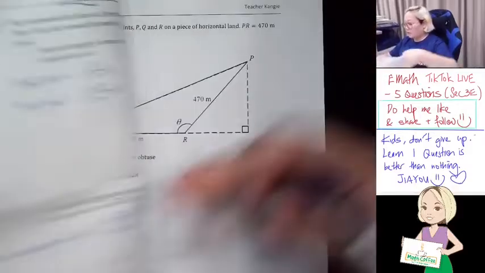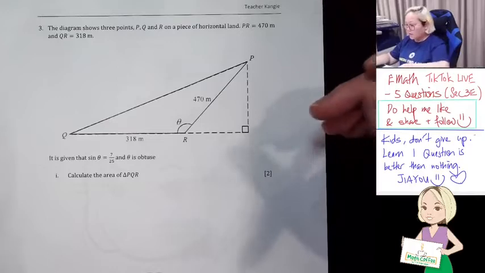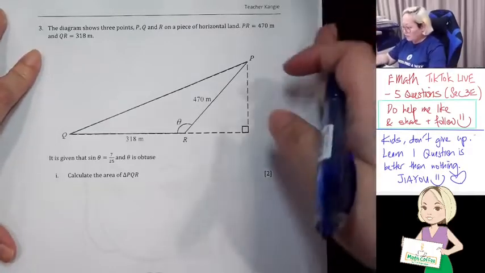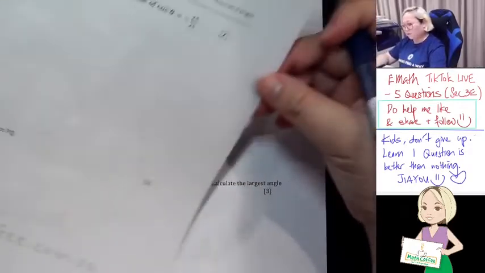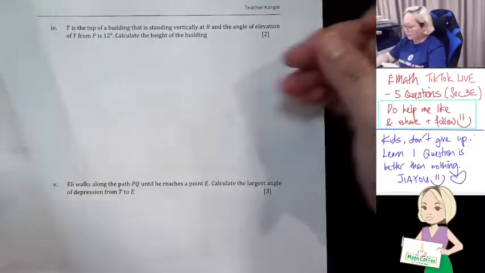Okay, next question. So the diagram, this one is what? This one is a triangle. I think it's obtuse. Yeah, obtuse angle.